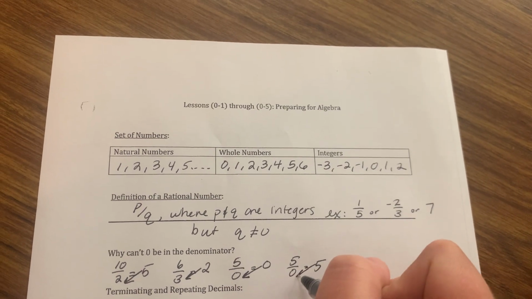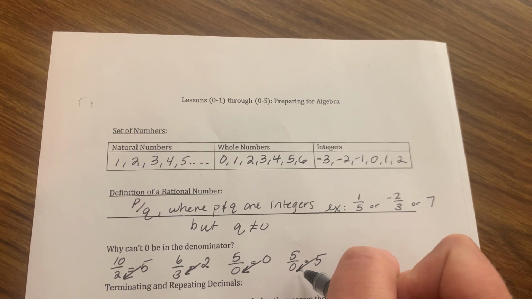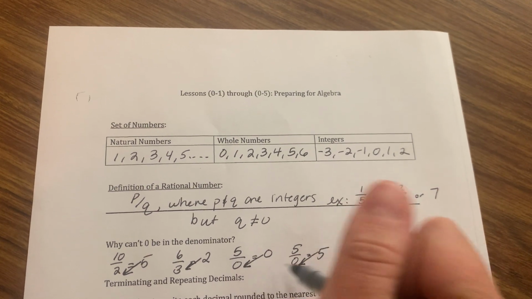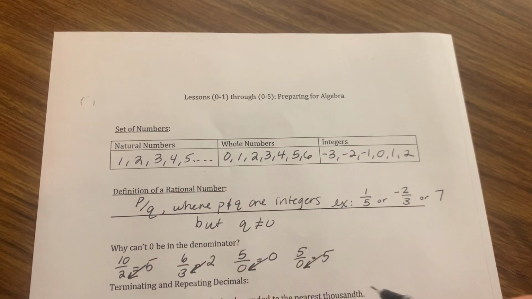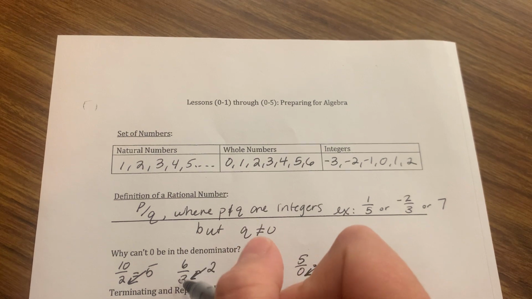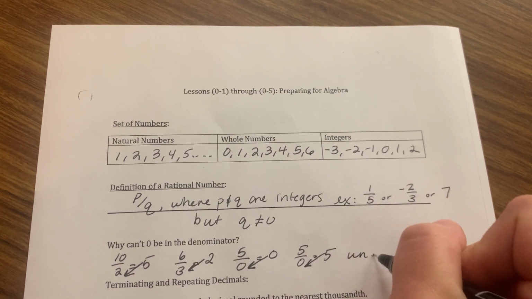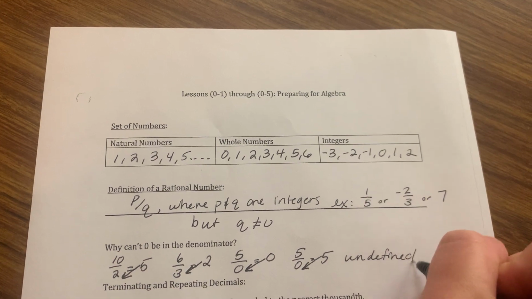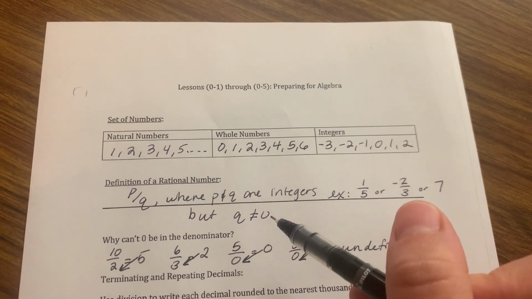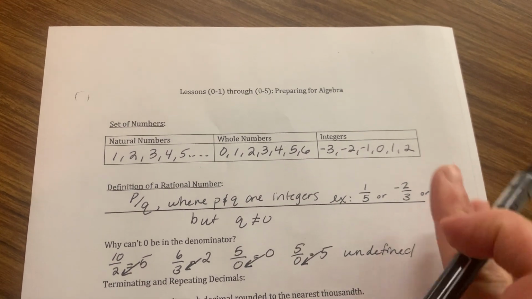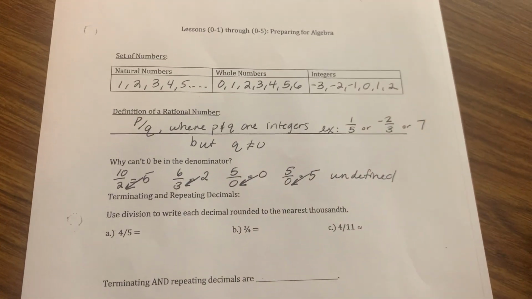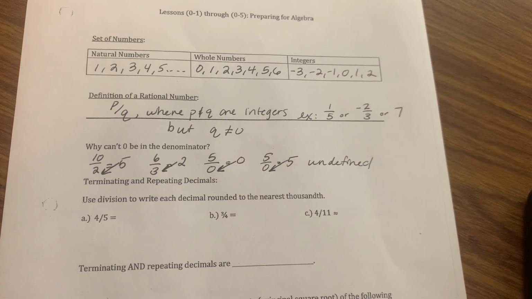Well, what's 5 times 0? 5 times 0 should be 0. So this breaks definition. The definition was going back to where you came from. You can't do that here. It breaks definition, so it's undefined. So why can't 0 be in the denominator? Because it's undefined.